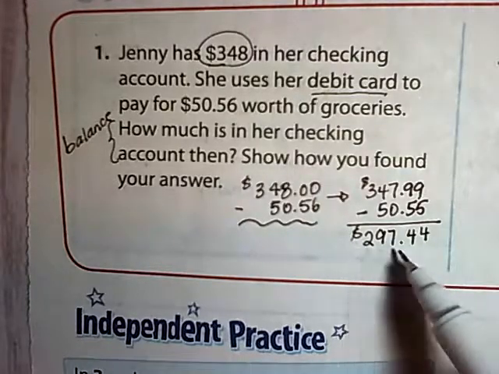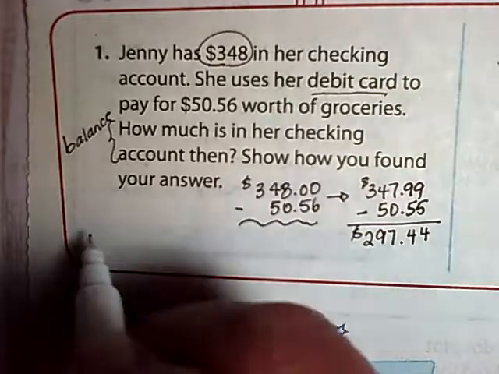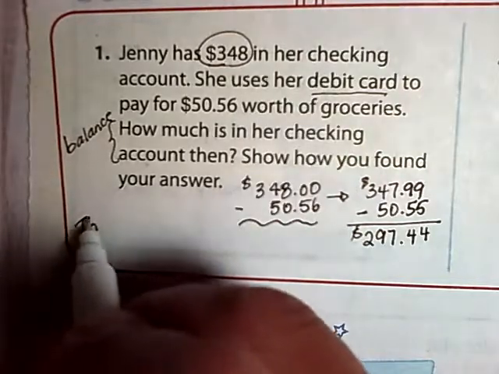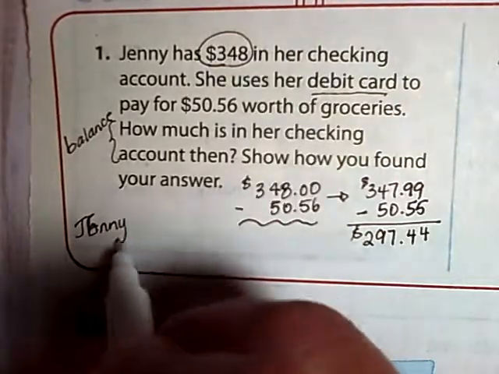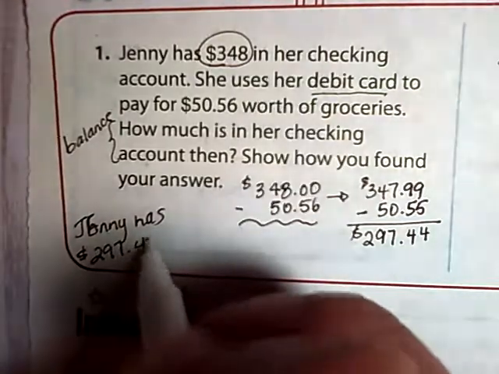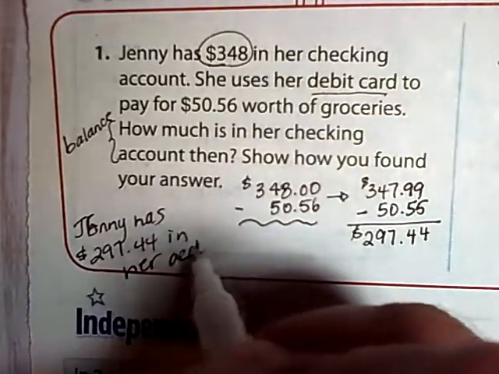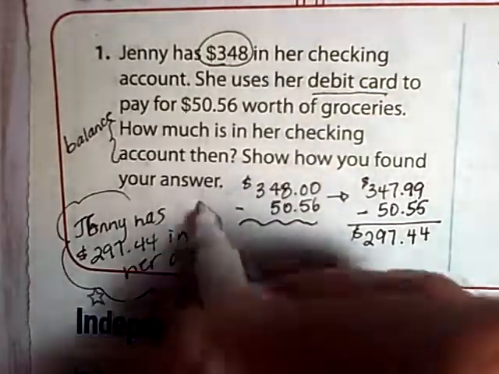Okay, how can I check my work? Well, remember that you can take this and add that to it, and you should have the same amount. So it says in here, how much does she have left? Jenny has 297.44 in her account. Okay, so this is your answer right there.